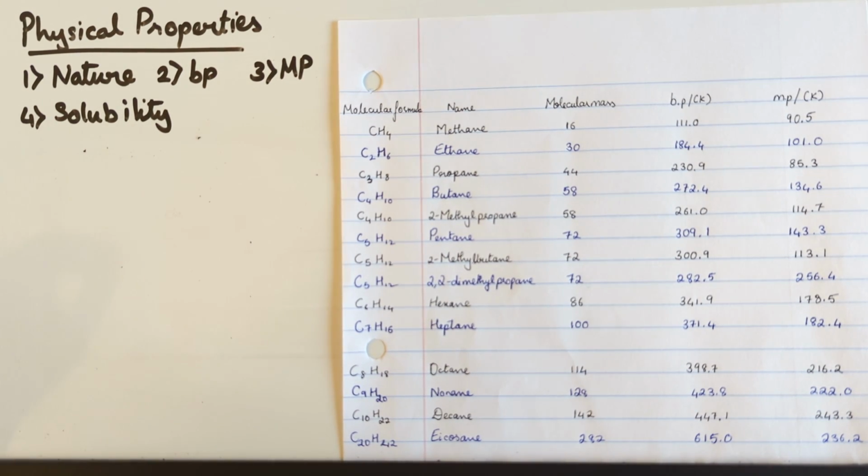In the previous video we learned about the various methods of preparation of alkanes. In this video we are going to be talking about the physical properties of alkanes. Let's start with the nature.